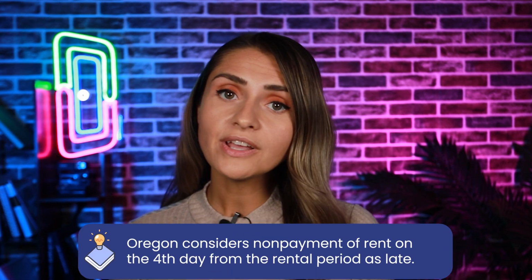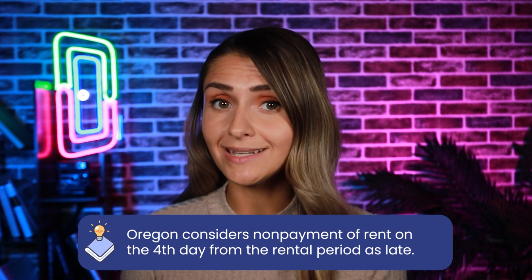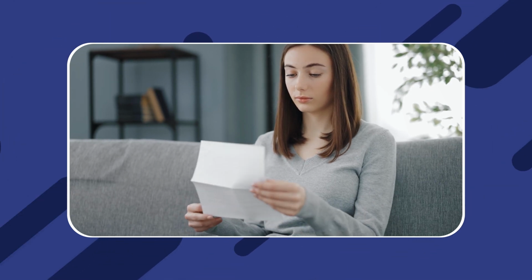Non-payment of rent is a common reason for an eviction case. Oregon considers non-payment of rent on the 4th day from the rental period as late. Before a landlord may start the eviction process, they are required to give the tenant an official written eviction notice. Providing an eviction notice is crucial to the process. The notice to receive may vary depending on the tenancy type.